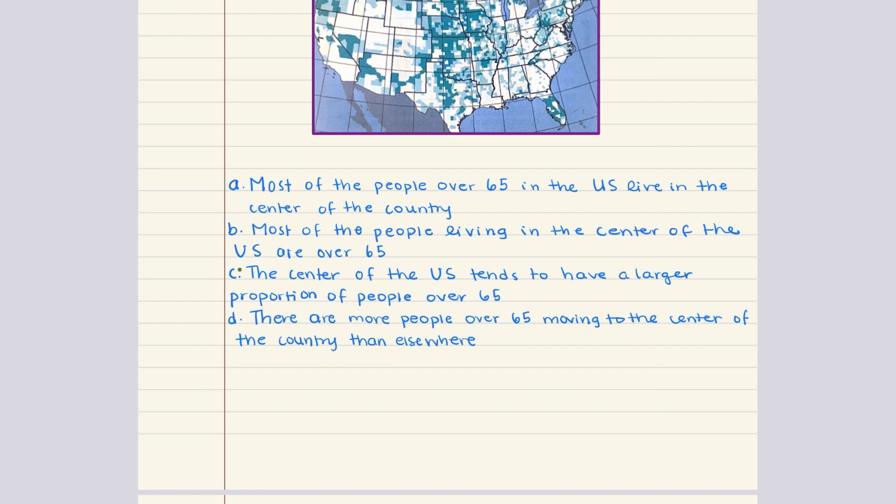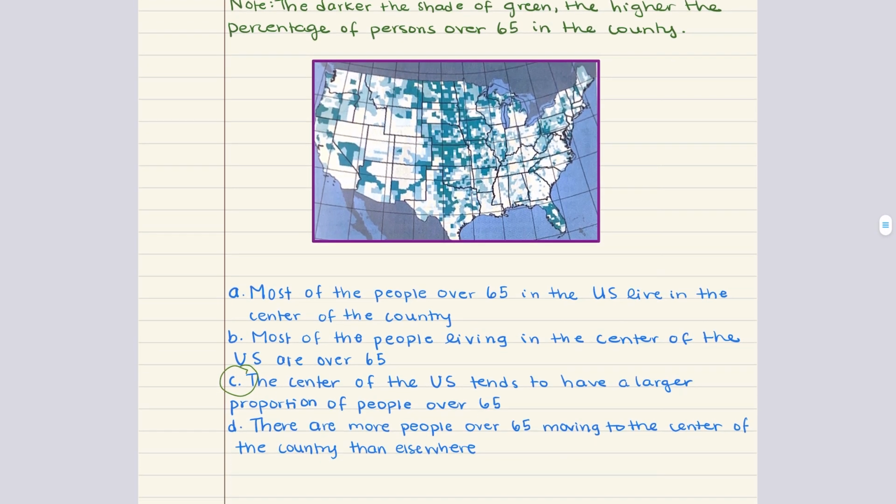So C is going to be the correct answer for this problem, but we're going to read D anyway. D says there are more people over 65 moving to the center of the country than elsewhere. Now, this map provides absolutely no information about migration patterns. It only shows the percentage of older individuals within each county, and not whether people are moving into or out of areas. So there's no evidence to back up answer choice D. It's therefore incorrect. Once again, the correct answer for 9 is C.